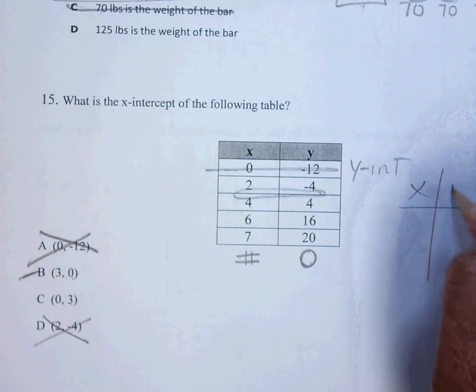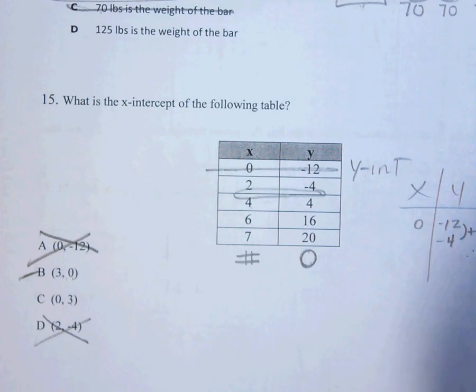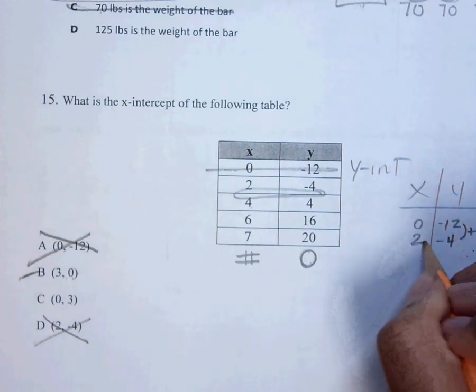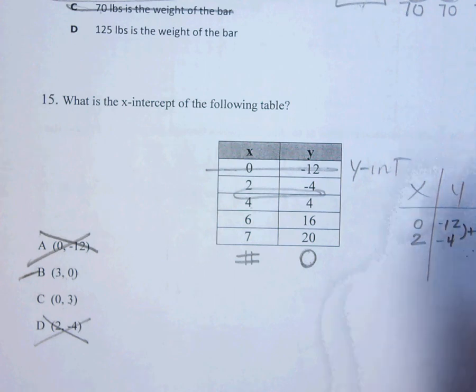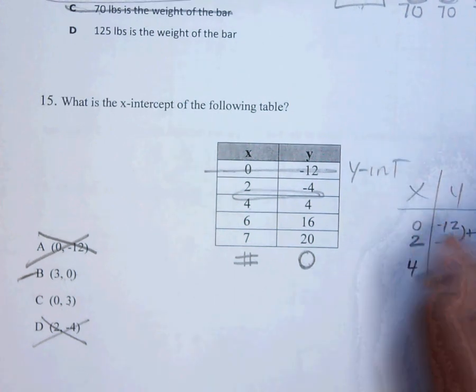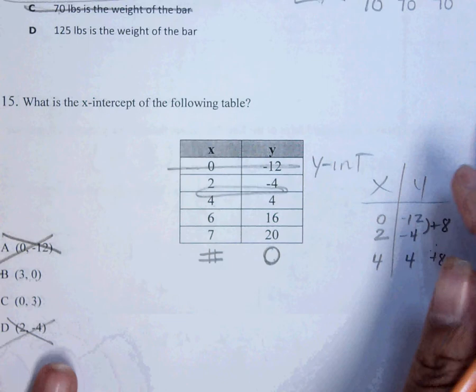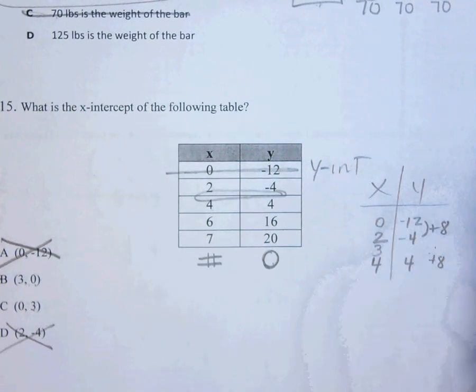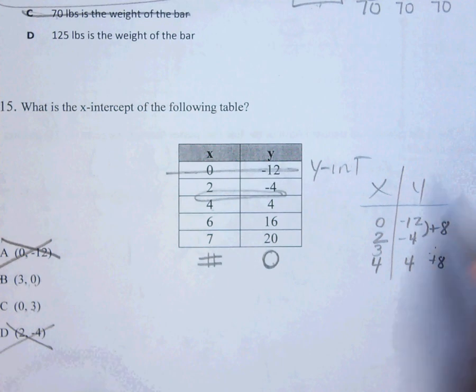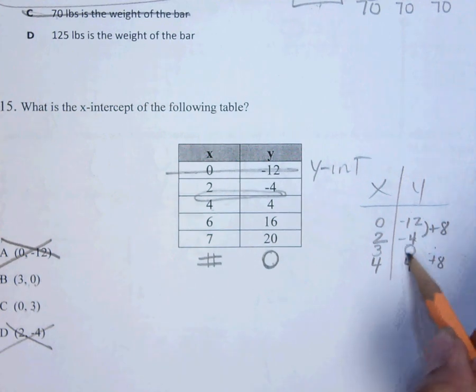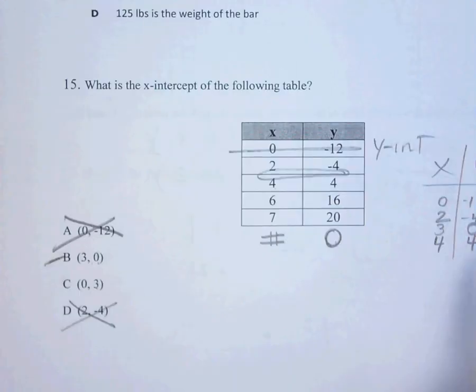Well, if I am at negative 12 and I'm moving to negative 4, I went up 8, right? Okay, and so if you move, it went to 4, so it went up 8, right? Negative 3, negative 2, negative 1, 0, 1, 2, 3, 4. That's 8. So what would be halfway? From negative 4, what would be half of 8? 4. So go up 4 from this, that puts you at what? 0. So that means there is your x-intercept. It is B.